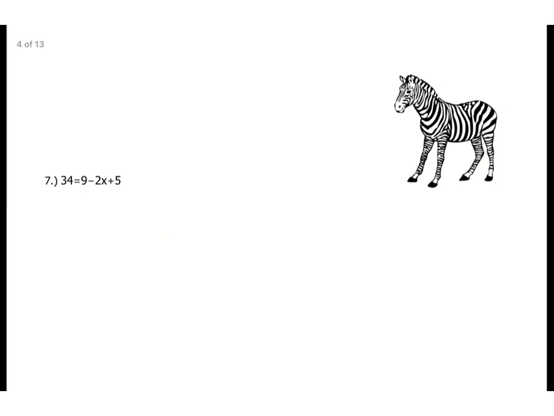This is going to be our last example. The only difference between number 7 and what we've done before is A, we don't have distributive property, and B, they have the variable on the right-hand side. That doesn't change anything. It's just a different way of showing your answer at the end. So we're still going to start by combining like terms. I can combine the 9 and the positive 5 to get 14 minus 2x, and that's all equal to 34.